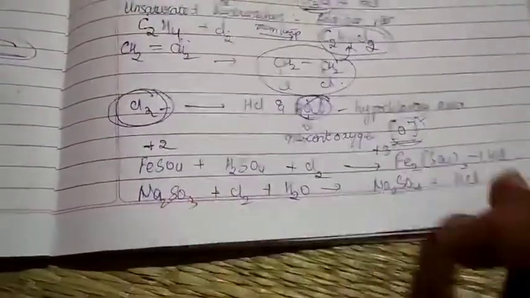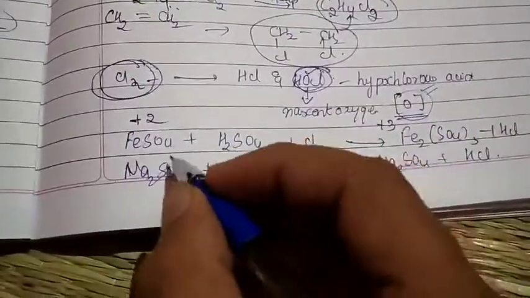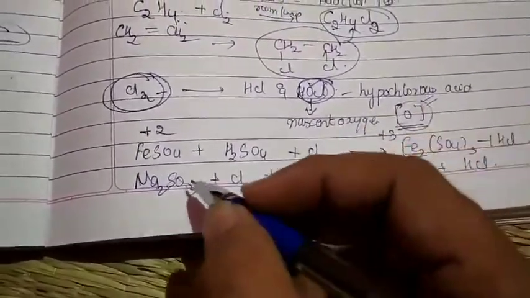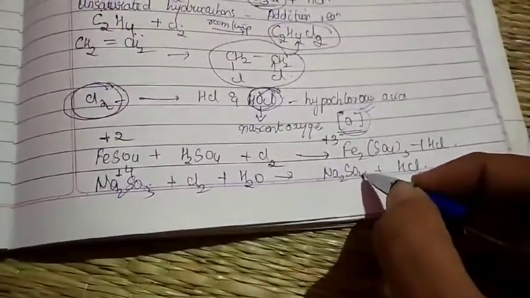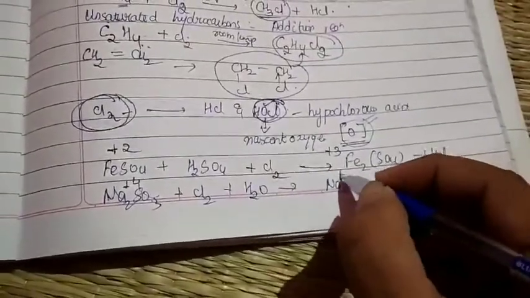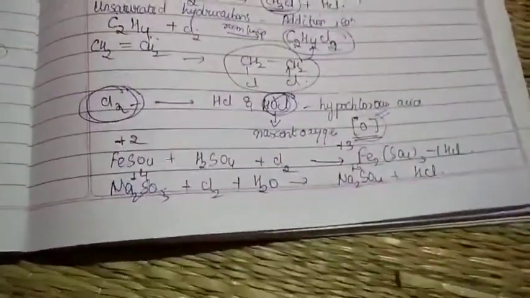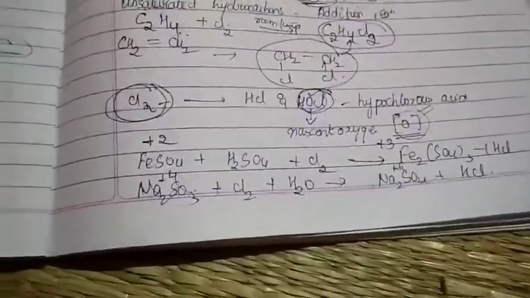So sulfite becomes sulfate again. If you calculate the oxidation state of sulfur here, you get +4: 3 times 2 is 6, 6 minus 2 is +4. Here 4 times 2 is 8, 8 minus 2 is +6. So +4 has gone to +6. So 2 electrons have been lost.